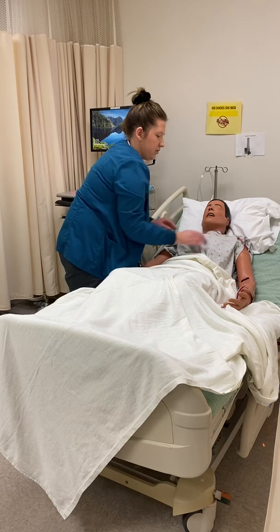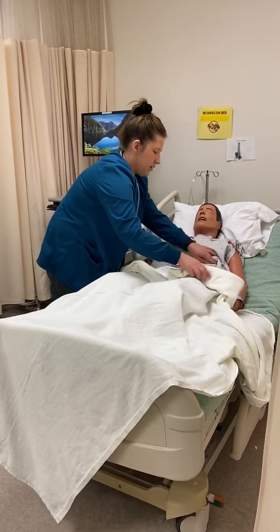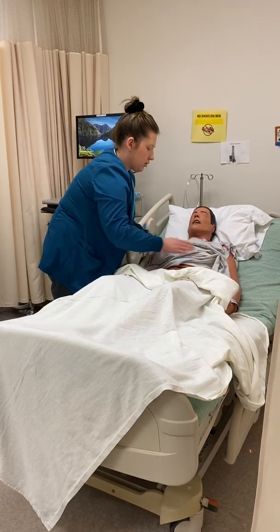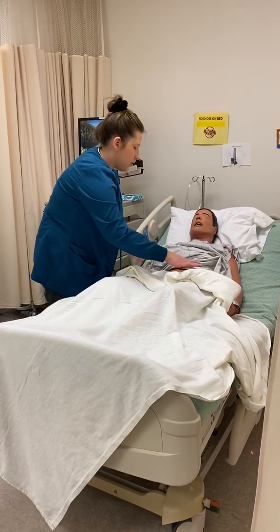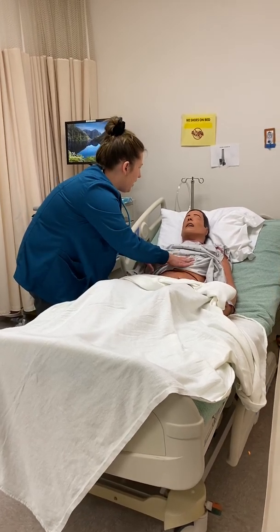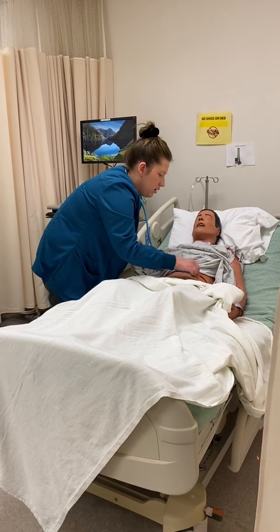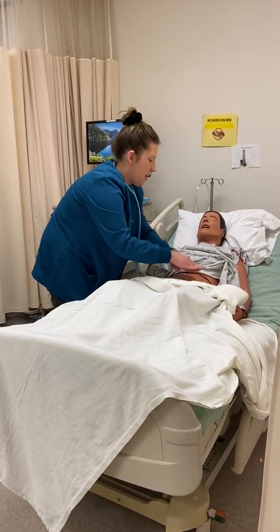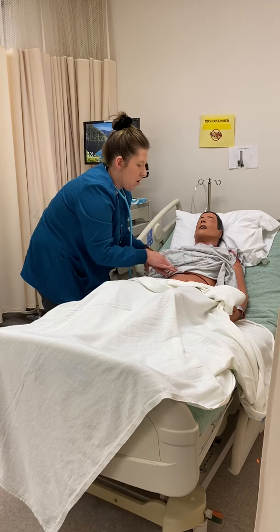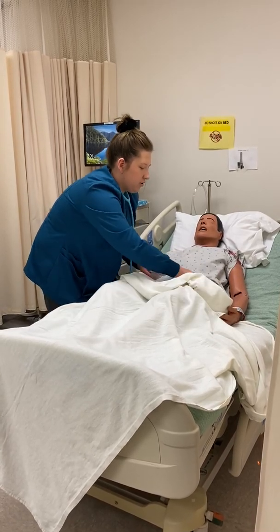Then we are going to look at the abdomen, and we are going to assess that here. Before we touch, we're going to look, listen, then feel. So I'm looking for any abnormal areas of the skin. Are you experiencing any pain? Nope. Okay, we're going to listen to the bowel quadrants here. Okay, and then we're going to palpate, looking for any rigidity or pain. So we're good there, and then we are going to assess the peri area.